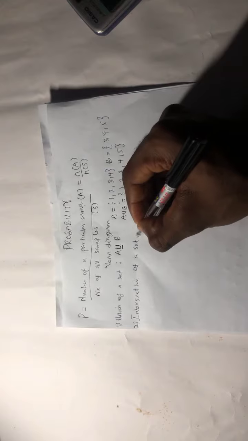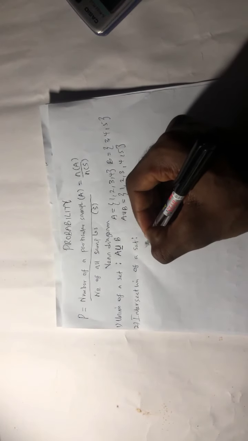The next one we have to deal with is called the intersection of a set. In the intersection of a set, let's say A and B are the two sets that we want to intersect. The symbol for intersection is written like this. So this is the symbol of intersection.